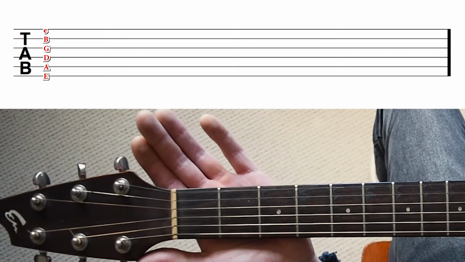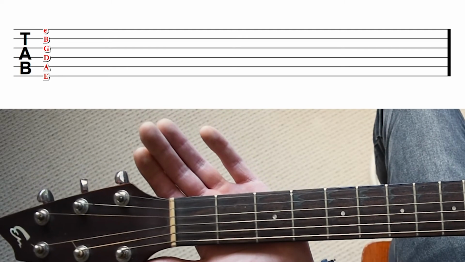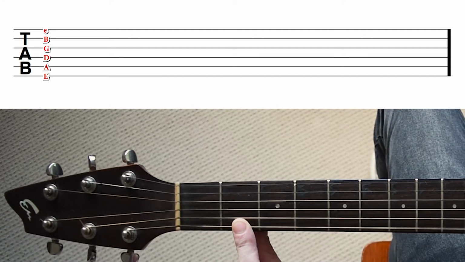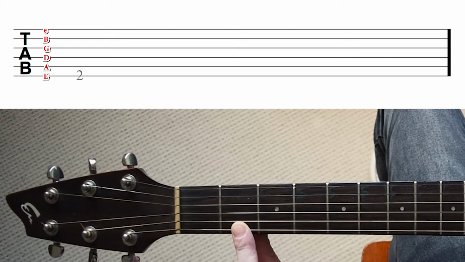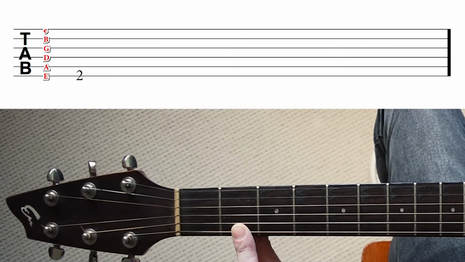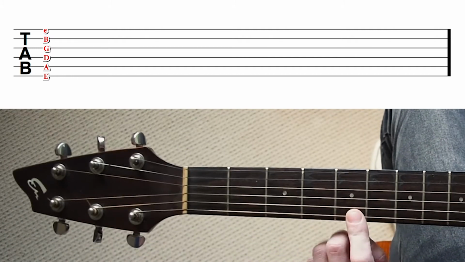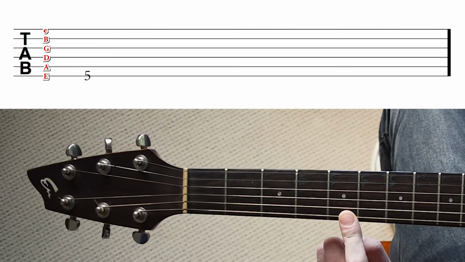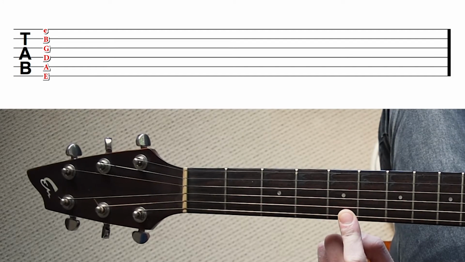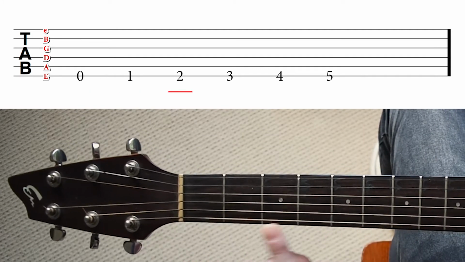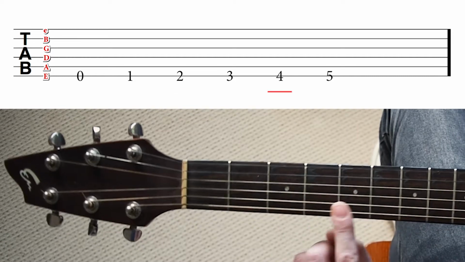You get it. Now, if I was to push down our 2nd fret on our E string, and then play that note, we would see a 2 appear on the tab on our bottom line. If we were to play our 5th fret, we would see a 5 appear there. If we're counting up, we would have 0, 1, 2, 3, 4, 5.